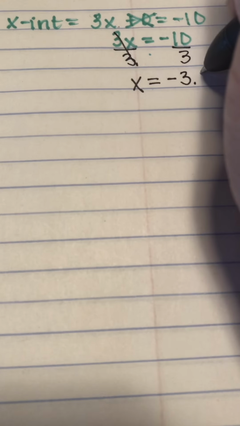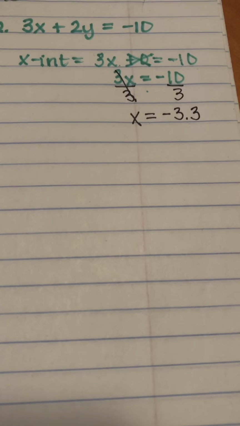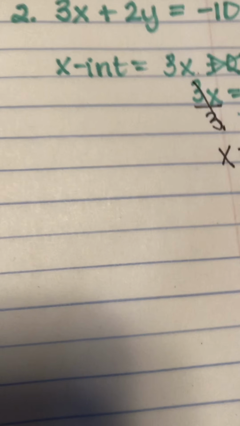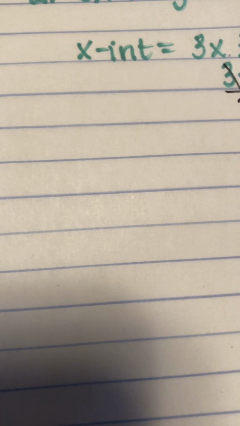I'm just going to round that, so I'm just going to leave it negative 3.3. So if I write this, my x always goes first, and then I know the other value is 0. So there is my first intercept.